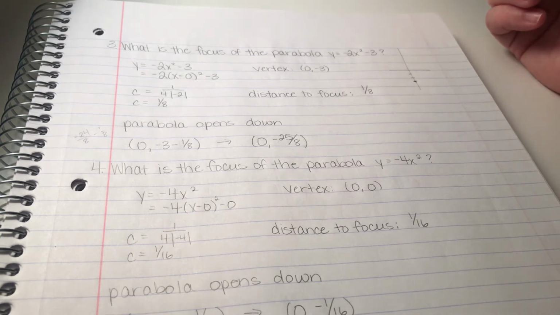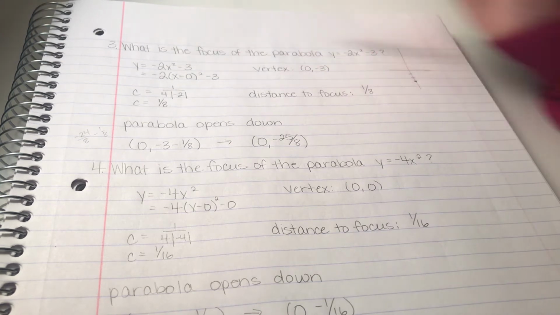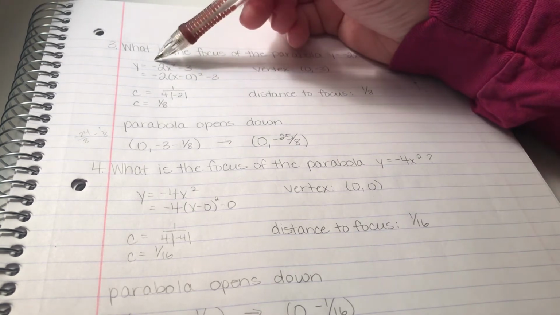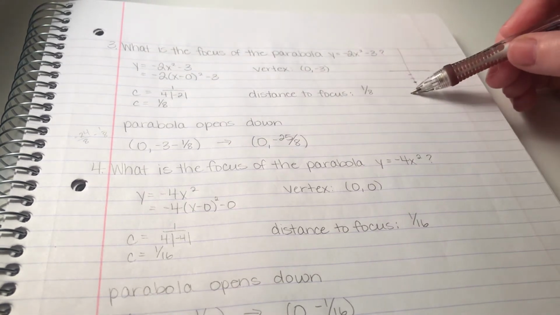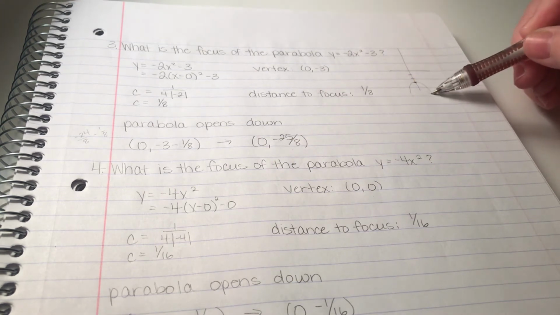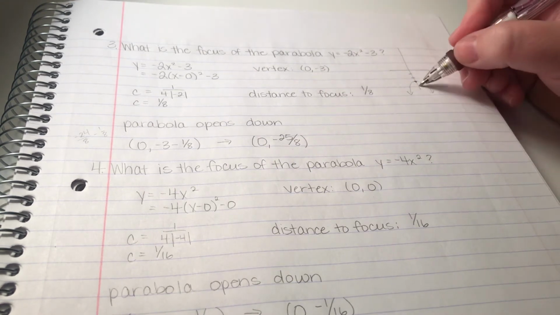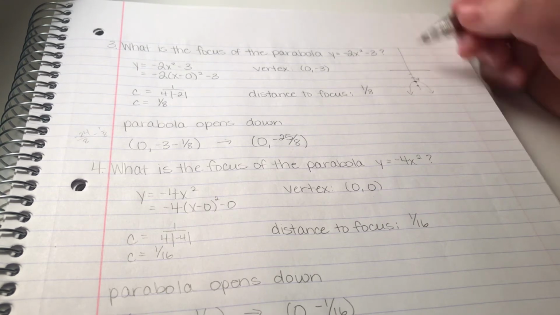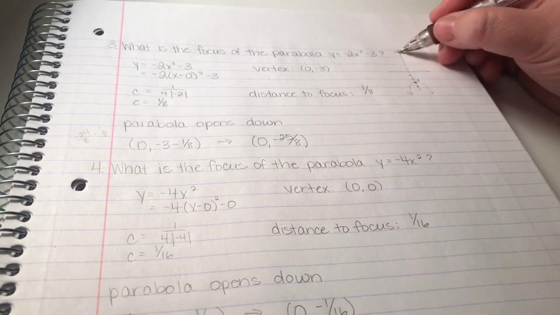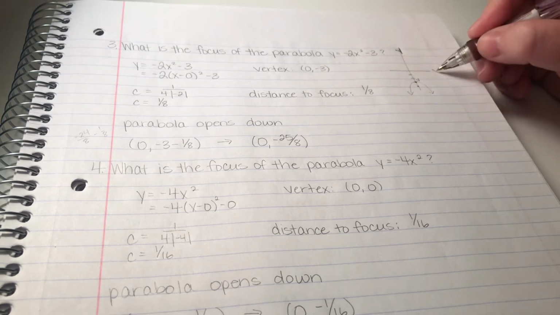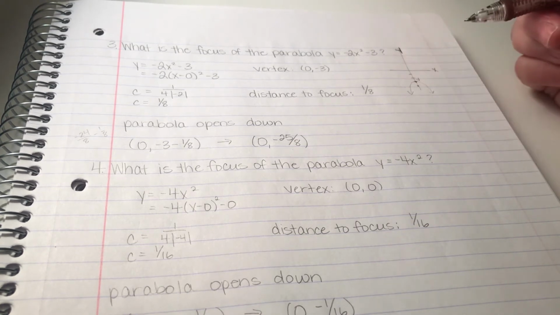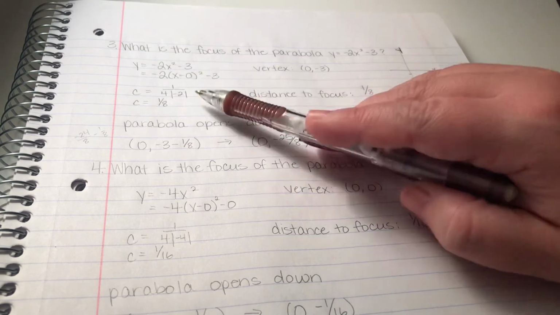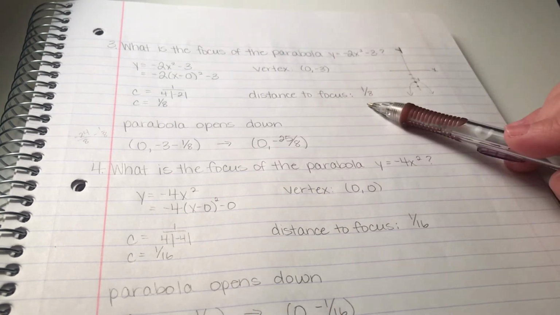I can check to see which way it opens, right? So we know that it was x squared, so it's either up or down. I look back to my a. Since my a is negative, I know that it opens down. So my focus will be located somewhere lower than this vertex on my y-axis, right? So that's my y-axis and x-axis, so we're just going to move it vertically. So we use our formula to find the distance to the focus.